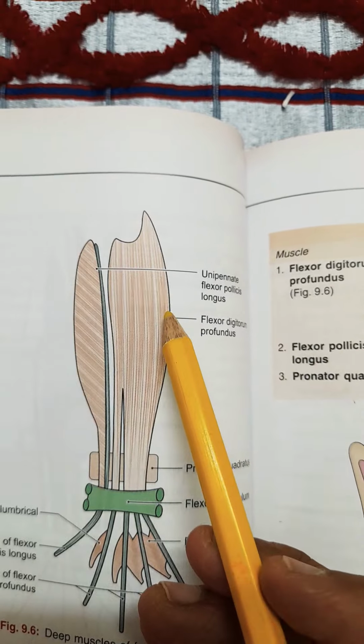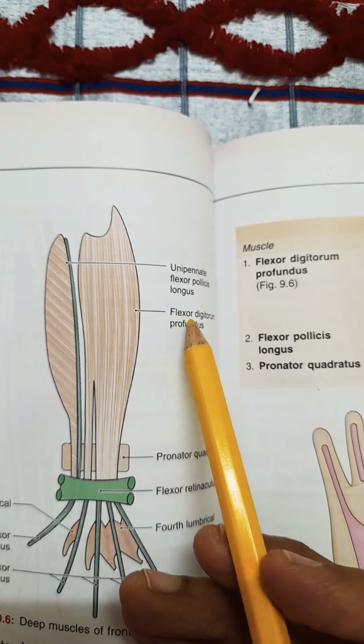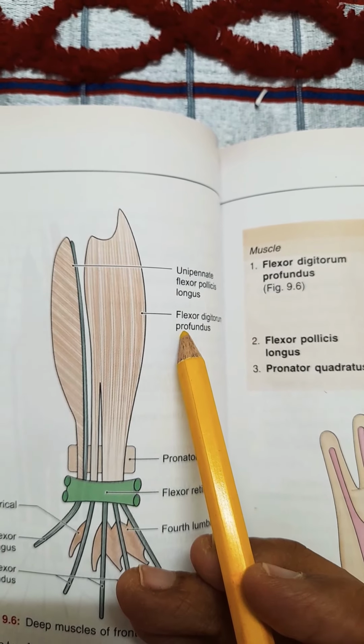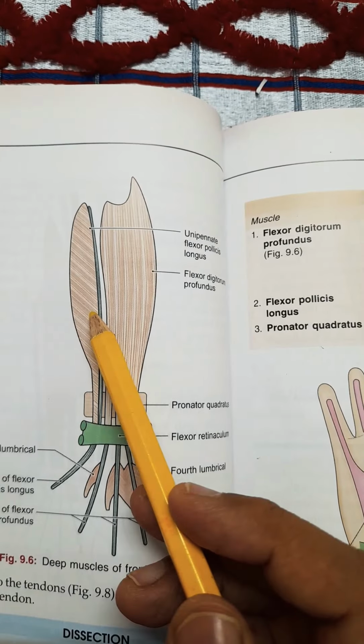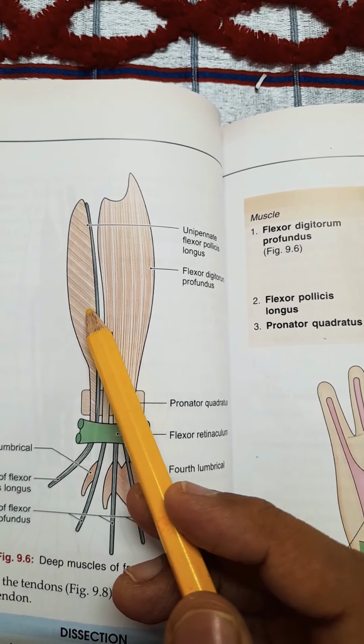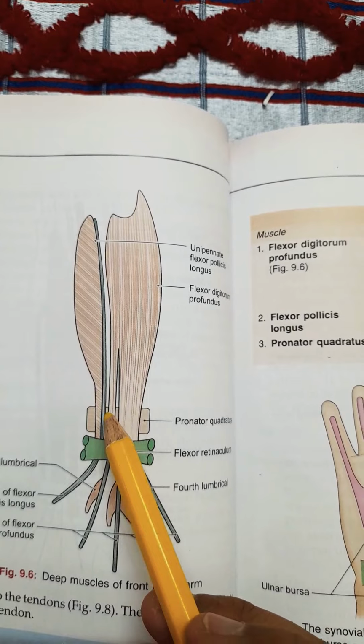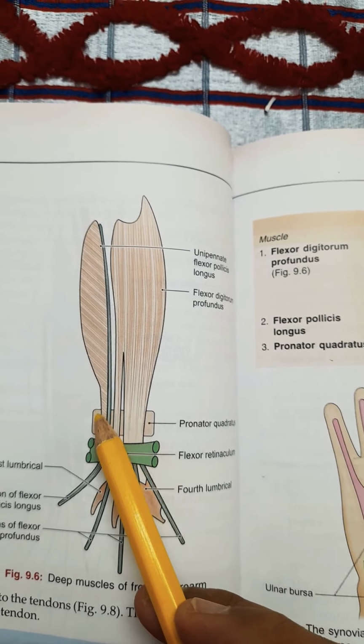Let us see this diagram. This is the flexor digitorum profundus muscle. This is the flexor pollicis longus muscle, and this is the pronator quadratus muscle.